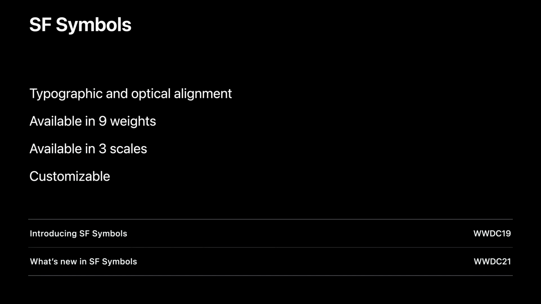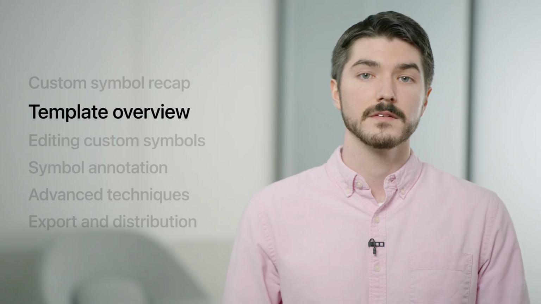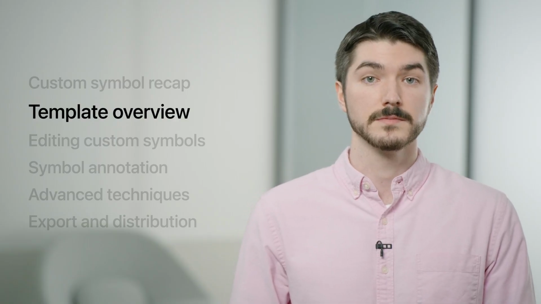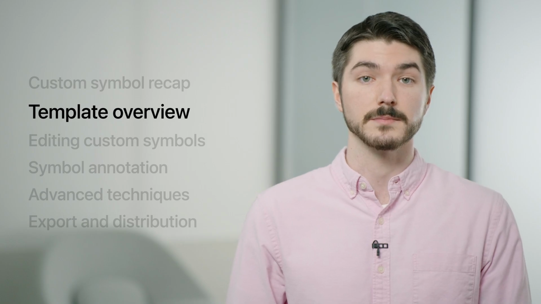So, those are the highlights of SF Symbols and custom symbols. To review the basics of a custom symbol template, it's recommended to watch Introducing SF Symbols from WWDC 2019. To learn more about the design details behind SF Symbols, check out What's New in SF Symbols from WWDC 2021. Now that we know when to use a custom symbol, let's review the template that makes them possible.